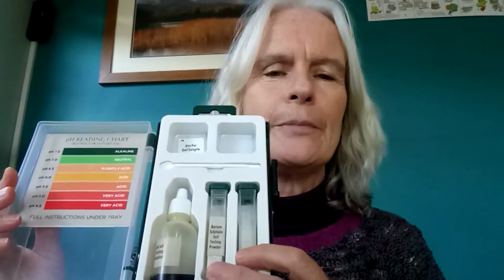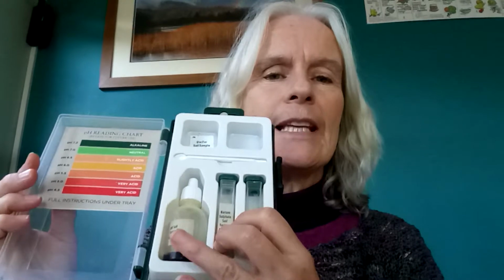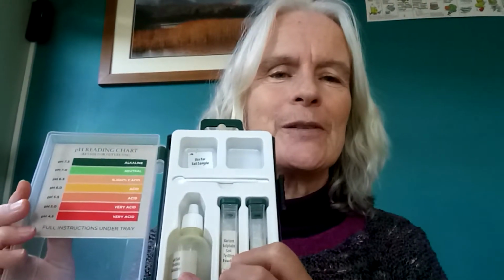And so what you need to do is test the pH of your soil, and you can do this by buying a pH testing kit, and you can find these in the garden centres. They cost about £9, and they come in a little plastic cassette, and they contain, let's see if I can do this without spilling everything, everything you need to test your soil. There you go. You've got a test tube for your soil sample, some barium sulfate, which you use to measure the pH, and some liquid that you use to measure as well, the pH soil testing liquid.